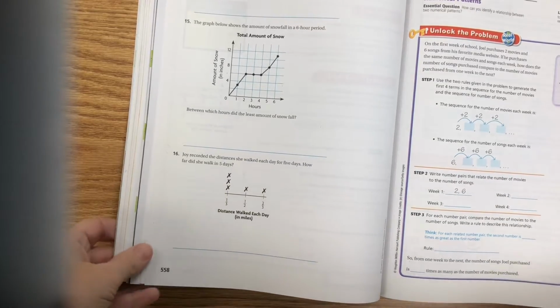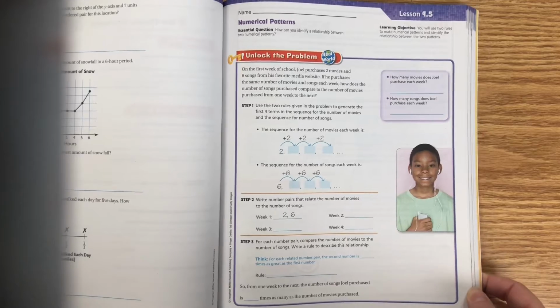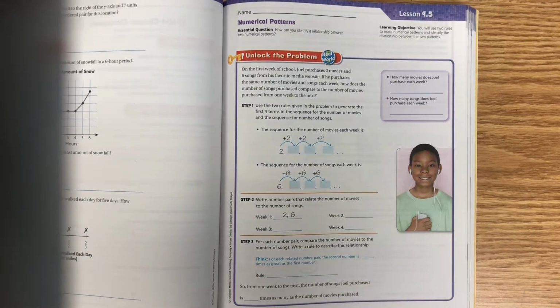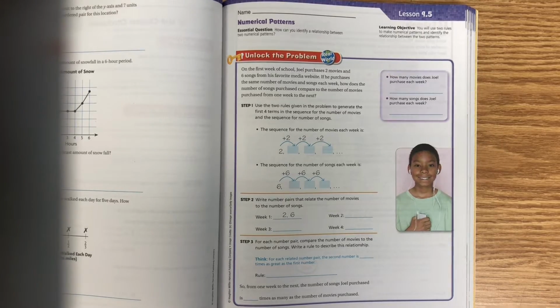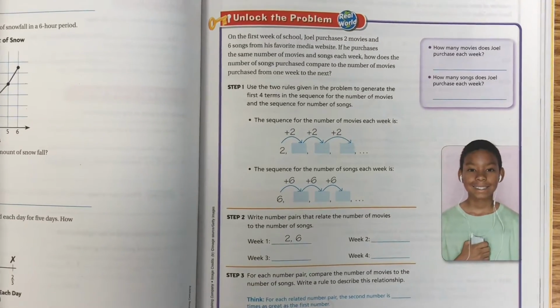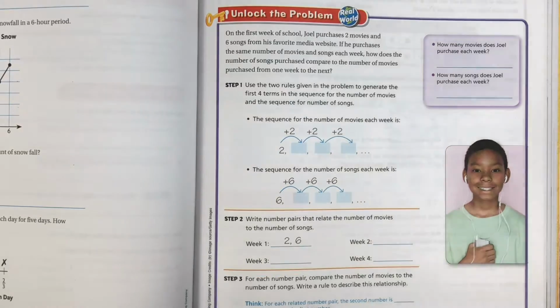Hey guys, today we're doing lesson 9.5 on numerical patterns. It's page 559 in your math book. I'm going to zoom in. Okay, to start us off, I'm going to read the problem.